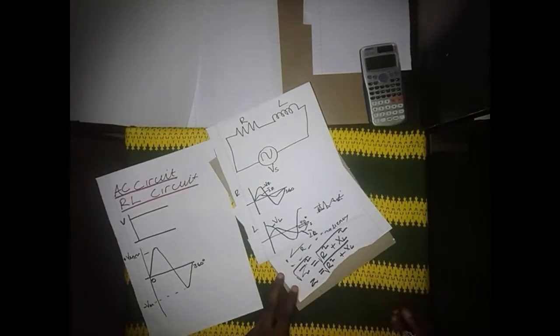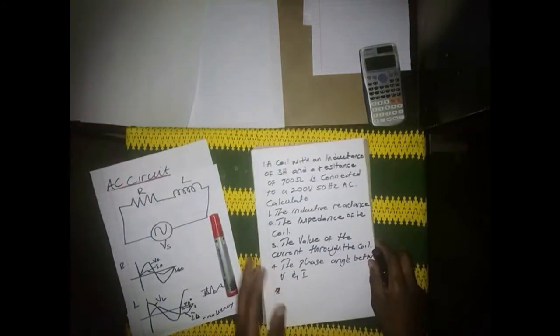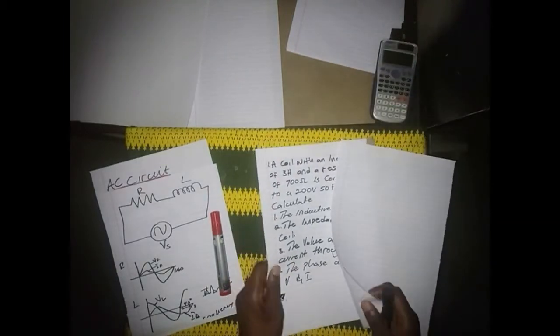So this is your impedance across an RL circuit. I want us to do one example. I want to be a little bit quick when doing this. Time is not on our side.